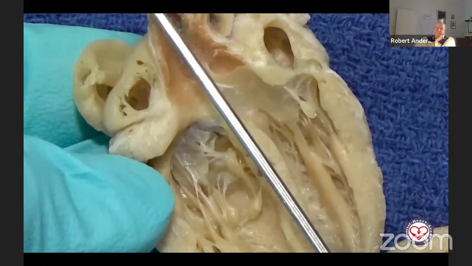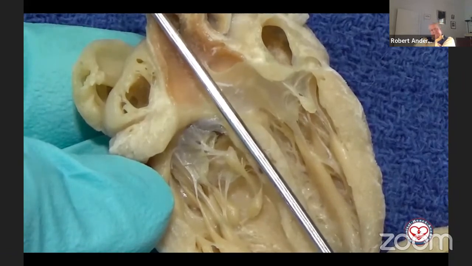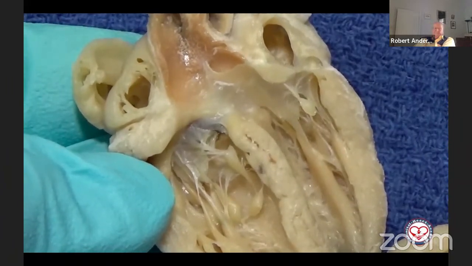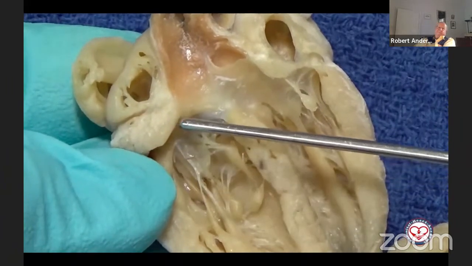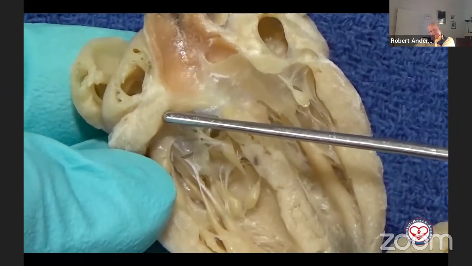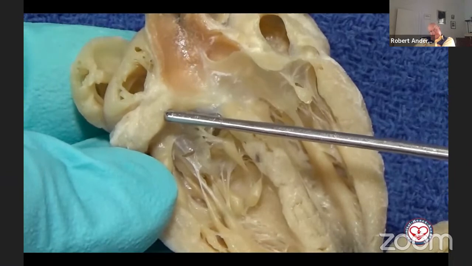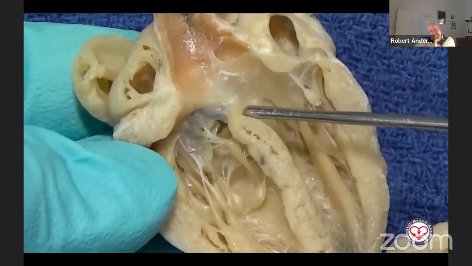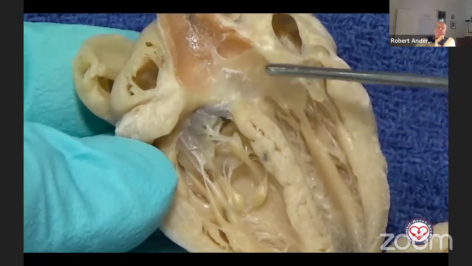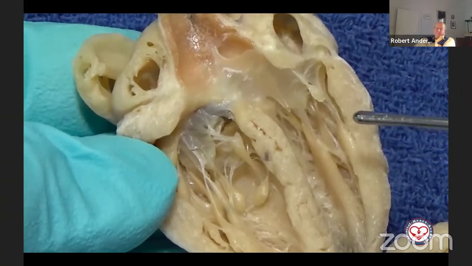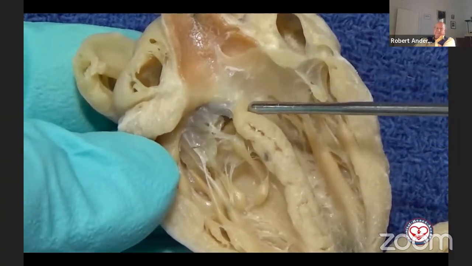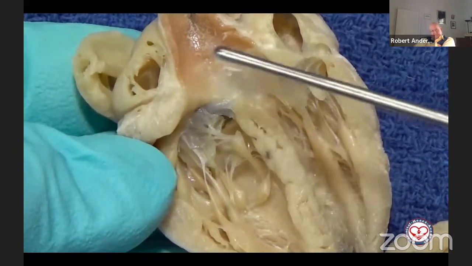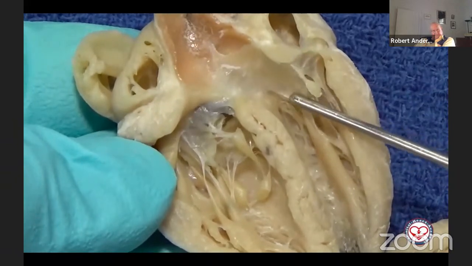Here, if I place my probe along the ventricular septum, you can see that it overrides the septum about 50% to the right ventricle and 50% to the left ventricle. So the surgeon will place their patch in this area to put the aorta back into communication with the left ventricle, and this area here would be disastrous if a patch was placed there because no blood would be able to get from the left ventricle out the aorta. And this is the area that is the secondary interventricular communication and the left ventricular outflow tract.